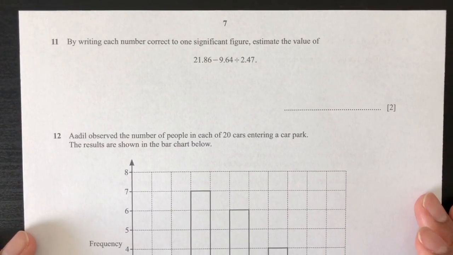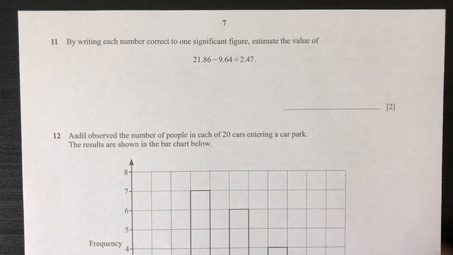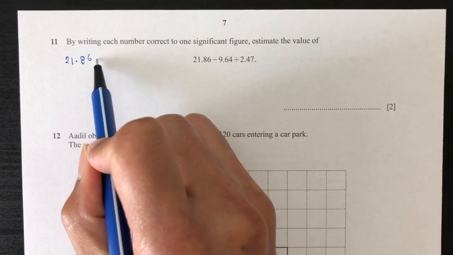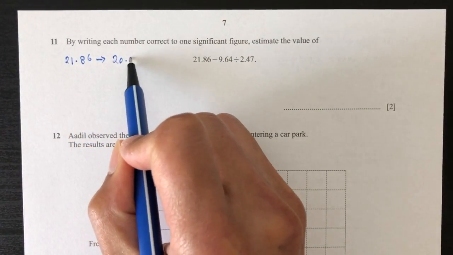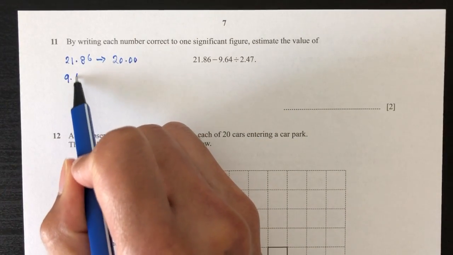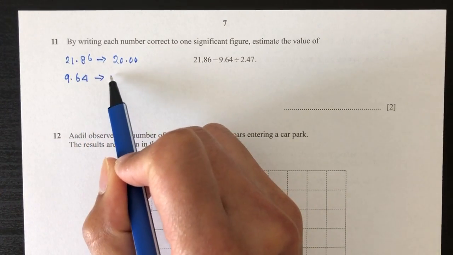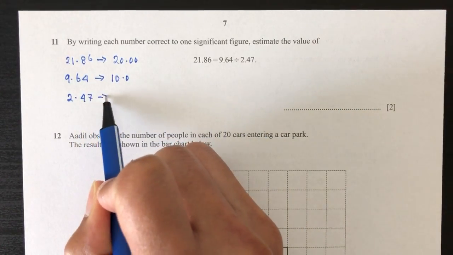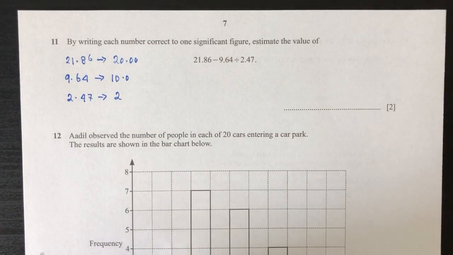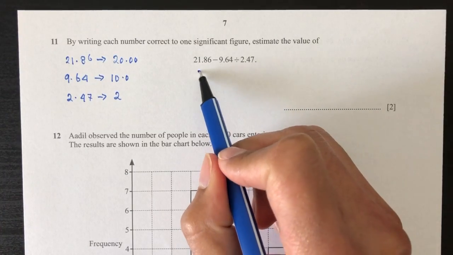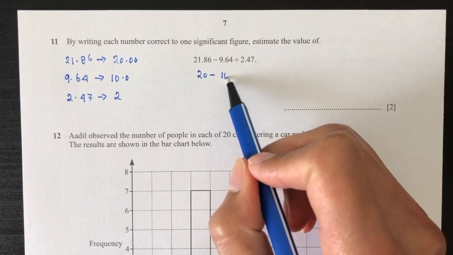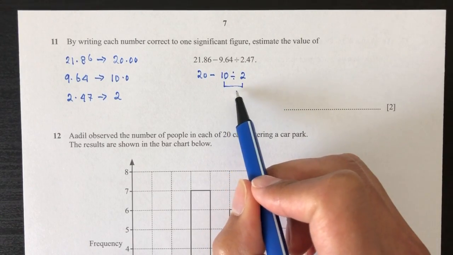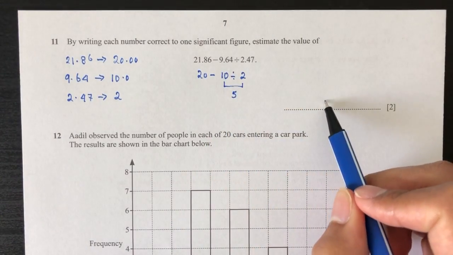Now, question number 11, it says, by writing each number correct to 1 SF, estimate the value of this. First one, we have 21.86. To 1 SF, that will be 20. Then we have 9.64. To 1 SF, that will be 10. Then 2.47. To 1 SF, that will be 2. So let's replace. First one is 20 minus 10 divided by 2. First we do divide because of BODMAS. That will be 5. 20 minus 5 is 15.